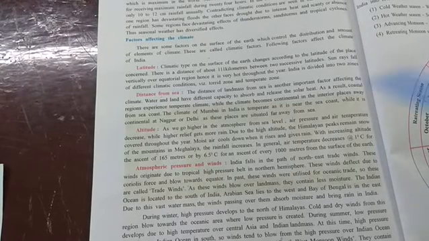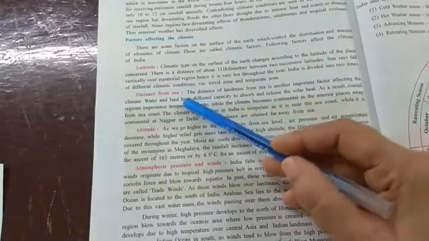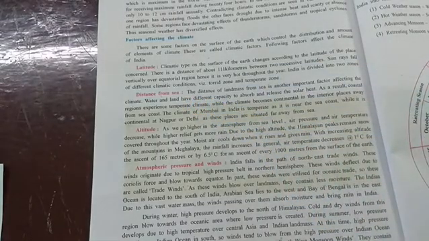Now look here, what is it said? The distance of landmass from sea is another important factor affecting the climate. Water and land have different capacity to conserve and release the solar heat. Water and land, make a bracket. Water and land have different capacity for what? To conserve and release the solar heat.